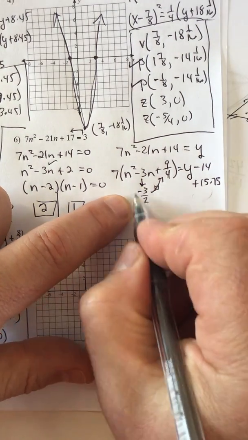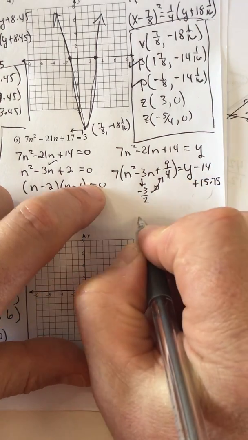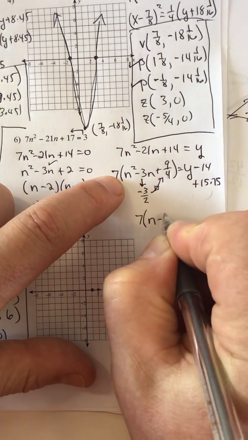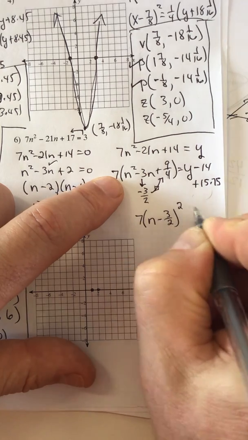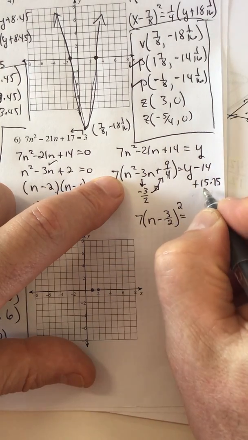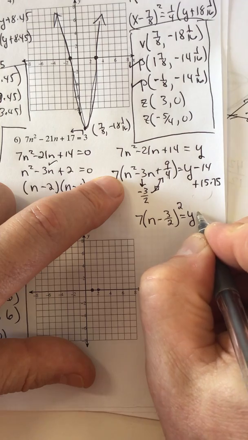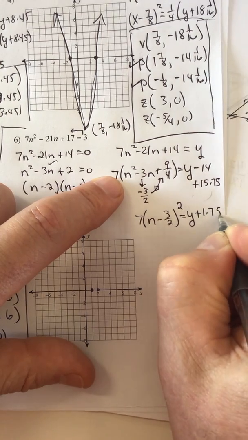Okay, here's the main factor. Here's the perfect square. So I've got n minus 3/2 all squared. And negative 14 plus 1575 will be 175.